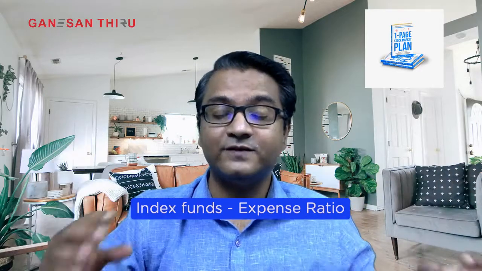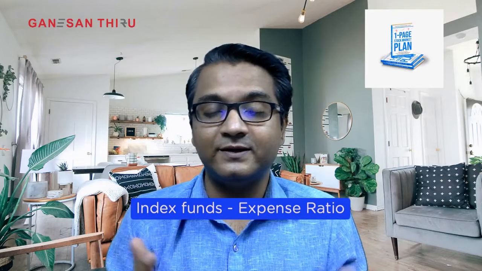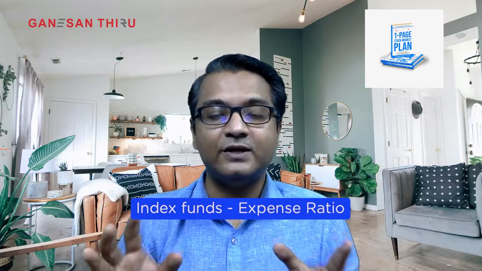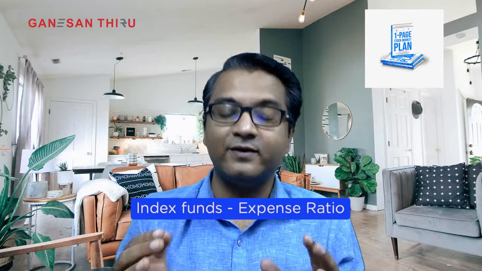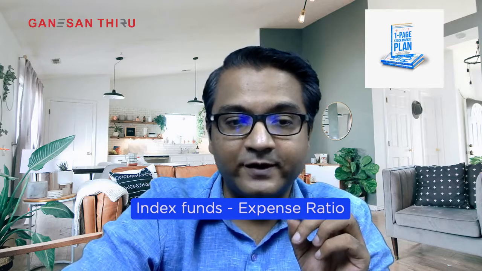So active mutual funds in India can grow. Index funds can be a small portion, maybe 10, 20% or 30%. Remaining, go for active mutual funds. So this is something you can try out. And the index fund expense ratio is around 0.25%.